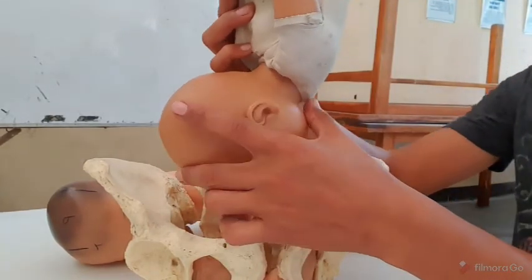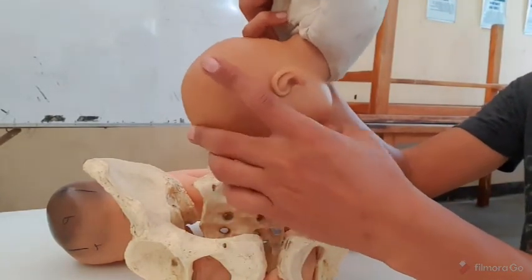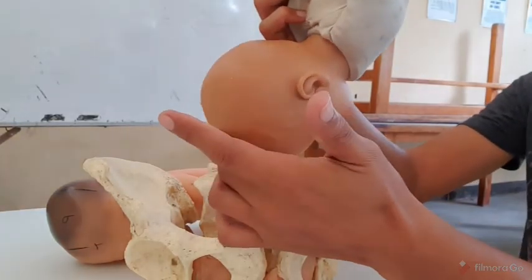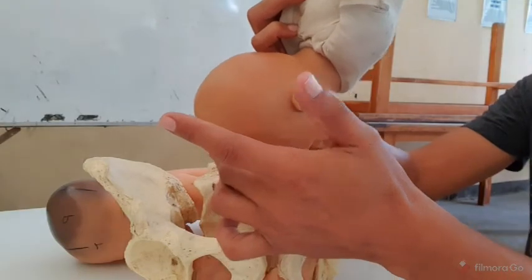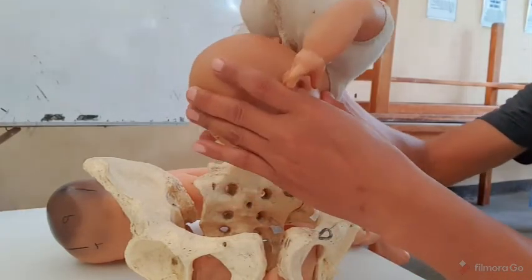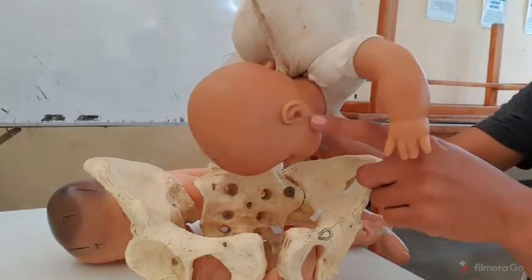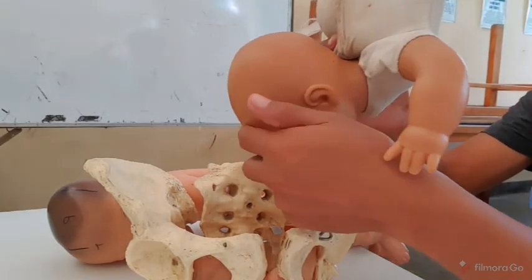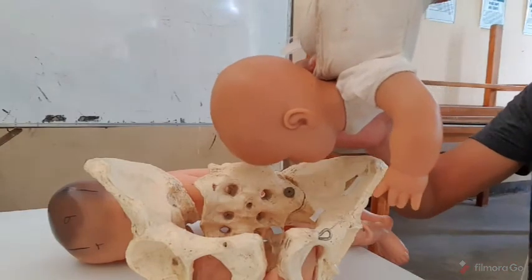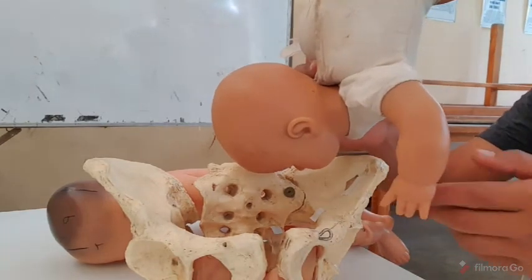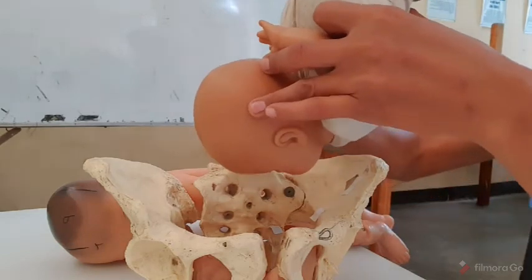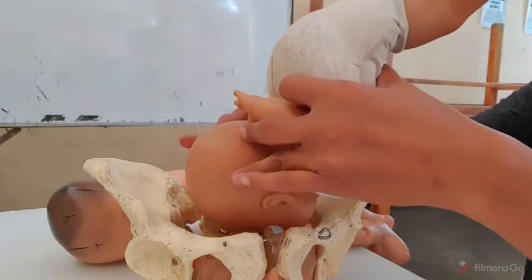The last presenting diameter is the face presentation. So in face presentation, the presenting diameter is the submental, from the point where the chin joins the neck and going into the center of the bregma, and the position of the fetus is approximately like this one.